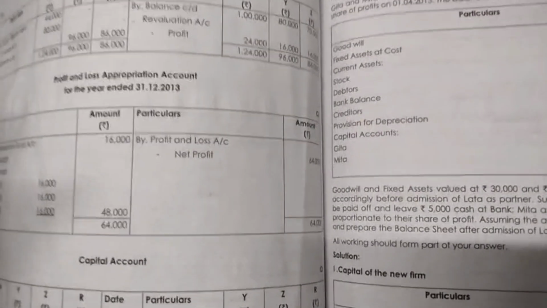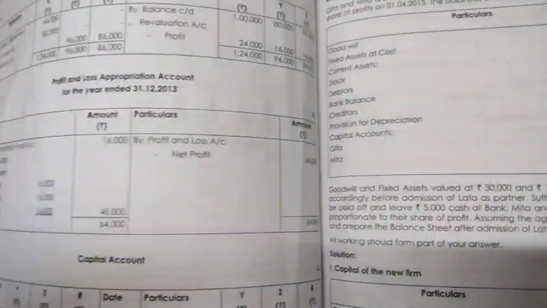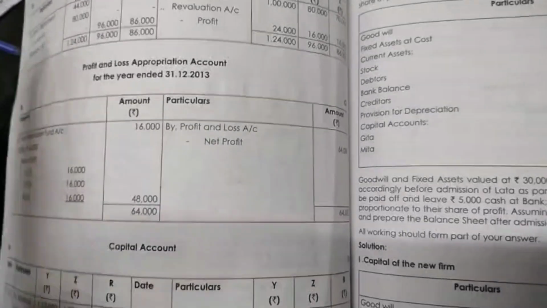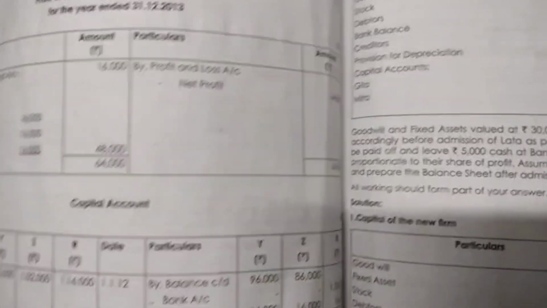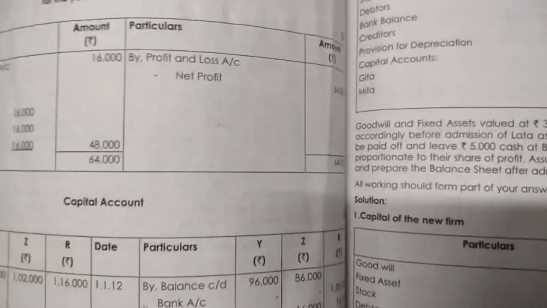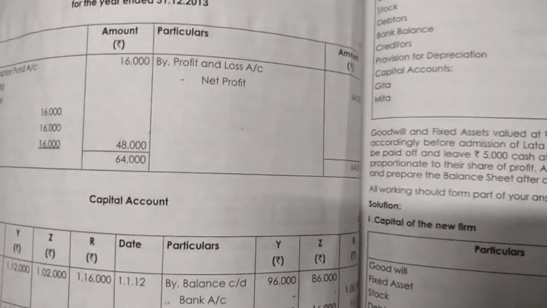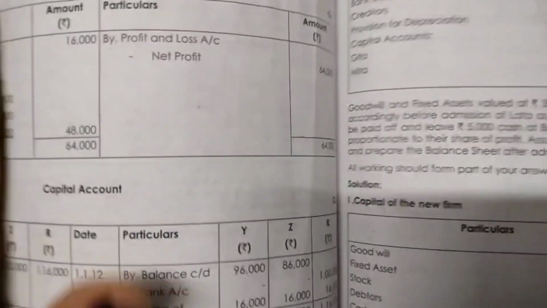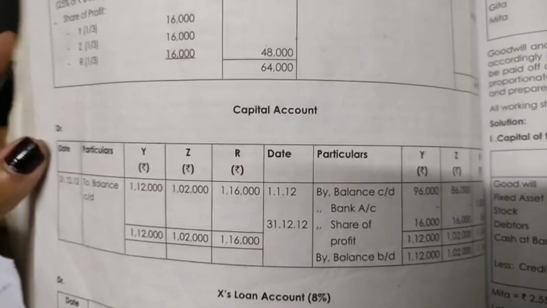So usually when a new partner brings the goodwill premium, that will be shared among the partners in their sacrifice ratio. In this scenario, there is no sacrifice for Y and Z. So I think that is the reason why the new partner is not bringing the goodwill in this question, or they are not showing anything regarding that. Okay, so this is all about illustration number 23, I guess.